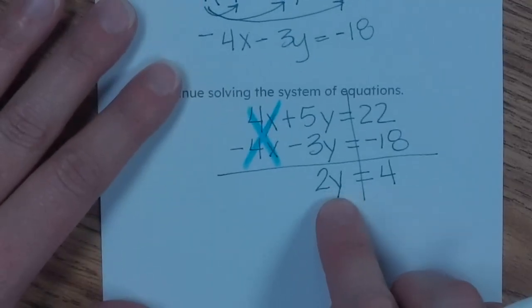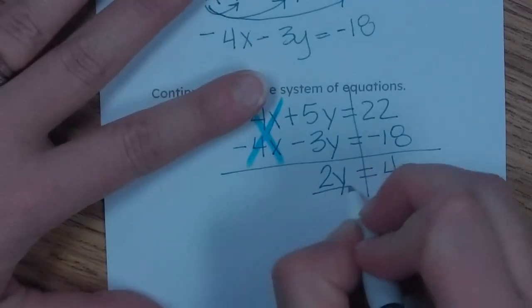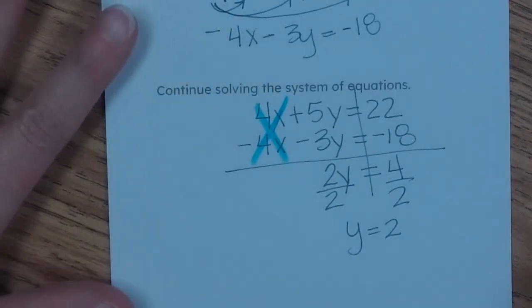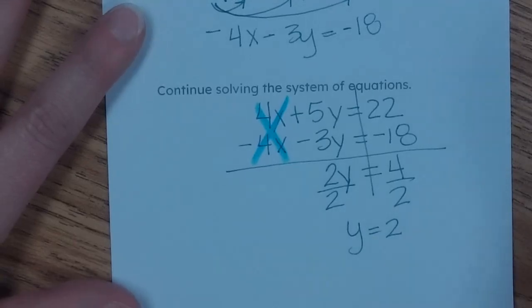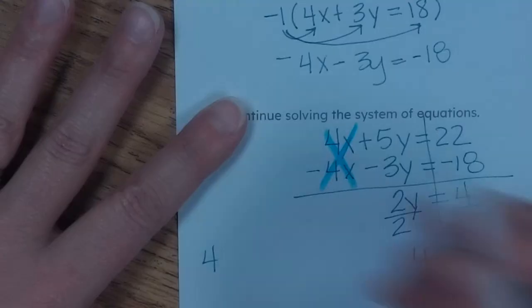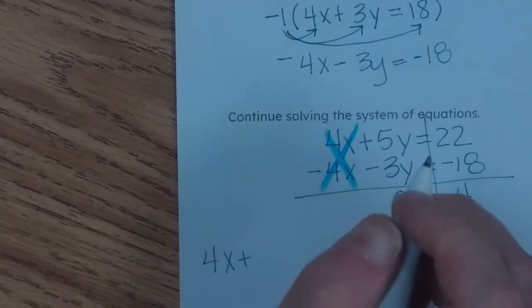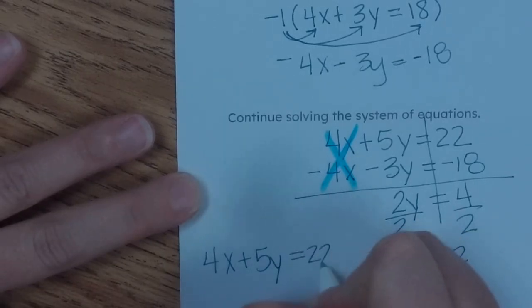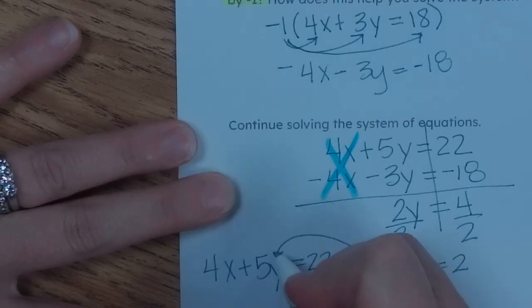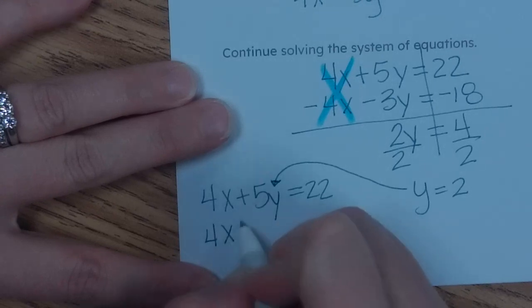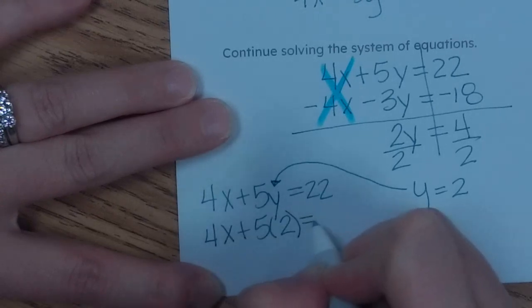So just like before, now I only have one letter. And now I can just divide and figure out y, and then come back and figure out x. Now, when I go back to figure out my other letter, I'm going to use the equation that I didn't touch, okay? I might have messed up this equation, so I want to make sure I write down this equation correctly. So it's 4x plus 5y equals 22. So I'm going to take this y, this 2, and I'm going to put it in instead of y. So we get 4x plus 5 times 2 equals 22.